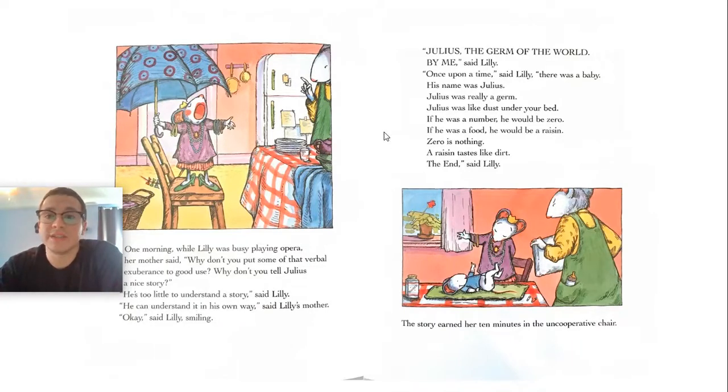"Once upon a time," said Lily, "there was a baby. His name was Julius. Julius was really a germ. Julius was like dust under your bed. If he was a number, he would be 0. If he was a food, he would be a raisin. 0 is nothing. A raisin tastes like dirt. The end," says Lily. The story earned her 10 minutes in the uncooperative chair.